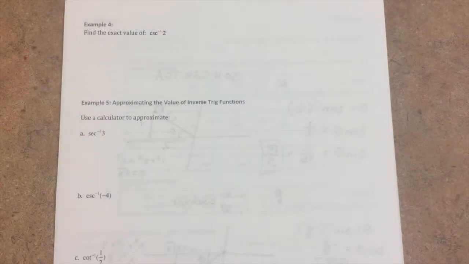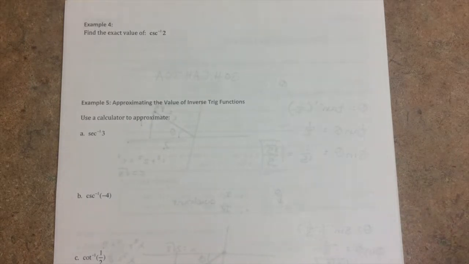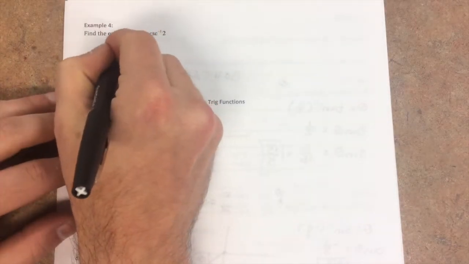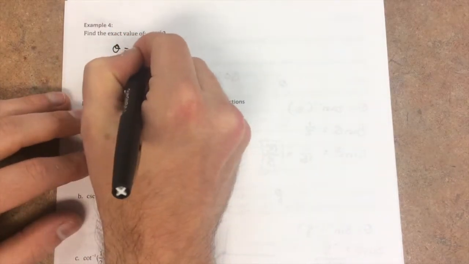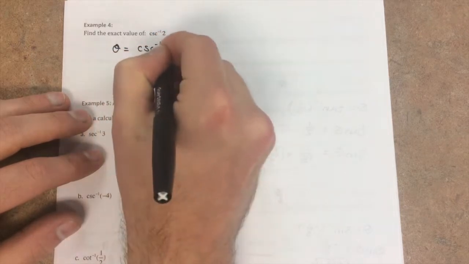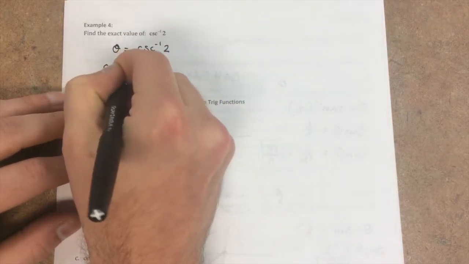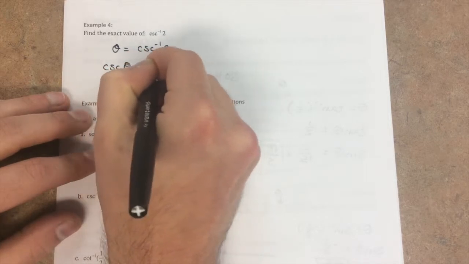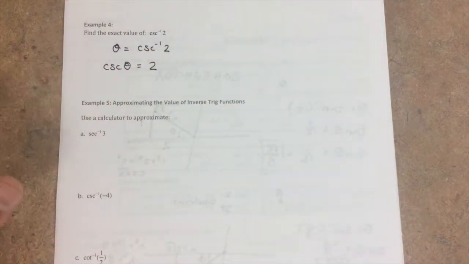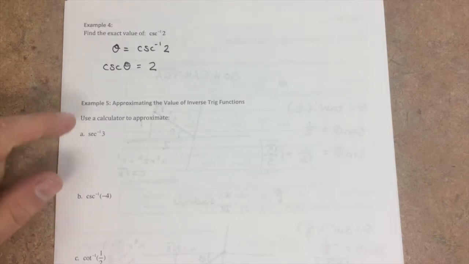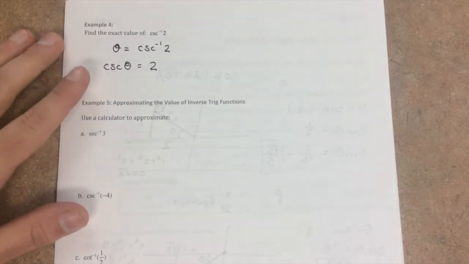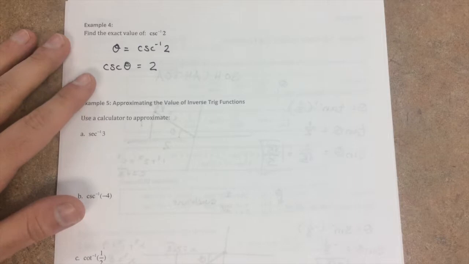So with example 4, it seems like a really simple question. Find the exact value of the inverse cosecant of 2. So what we're saying is theta equals the inverse cosecant of 2, or the cosecant of theta equals 2. Well, this should be on the unit circle, and we should know where this is at.